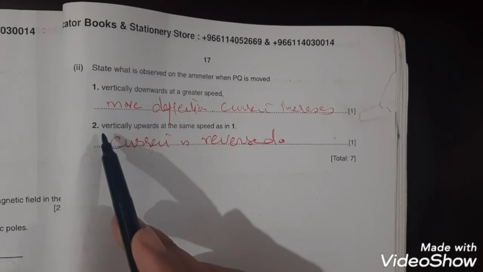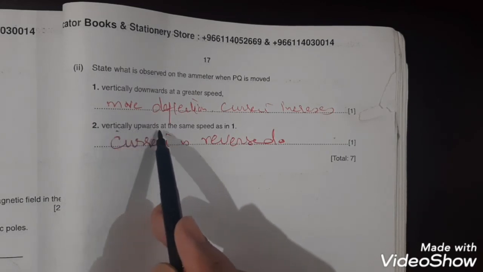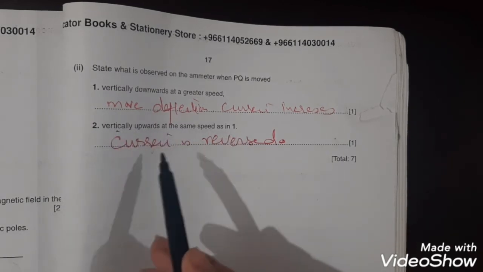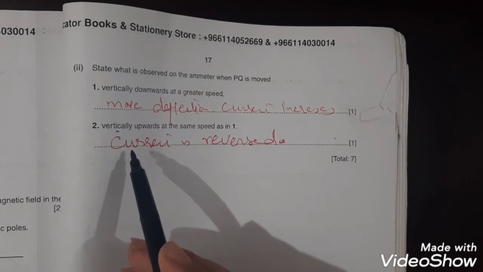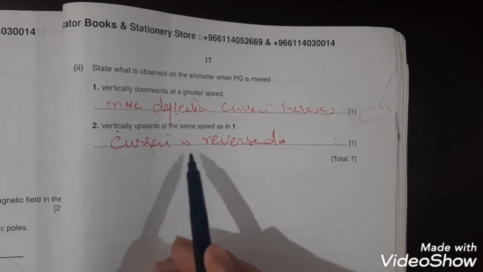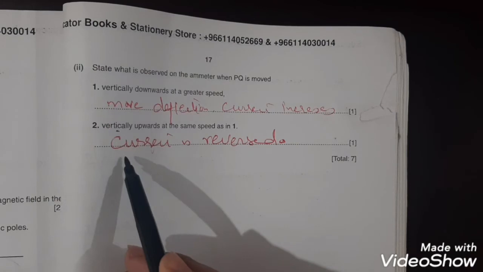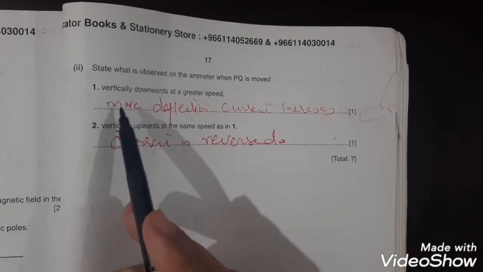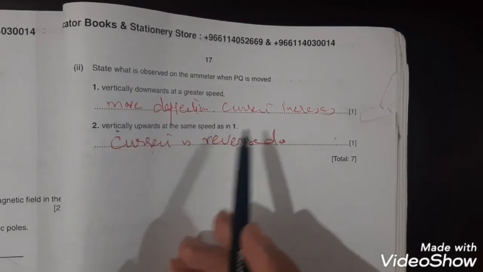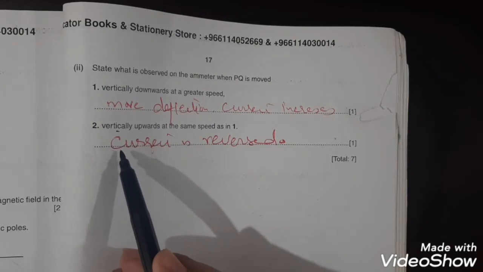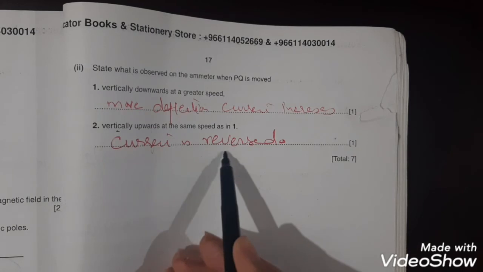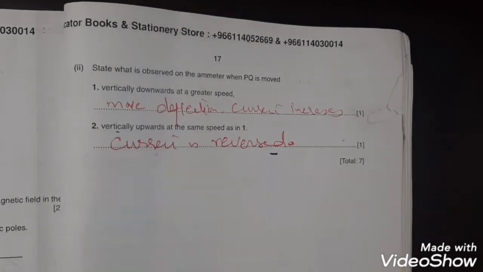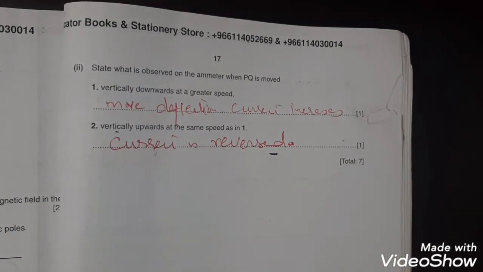Then question 2 states vertically upwards at the same speed as in 1. It will be more deflection, but the current is reversed. So we will write in 1 more deflection and current increases, whereas in 2 it is more deflection and the current is reversed. So this is what we will write in question 1 and question 2.